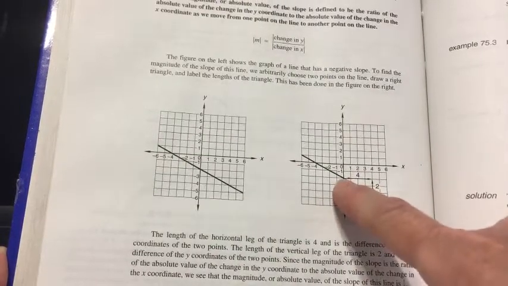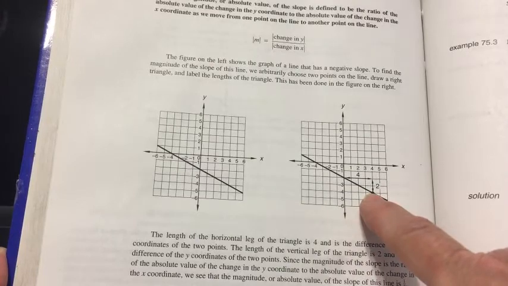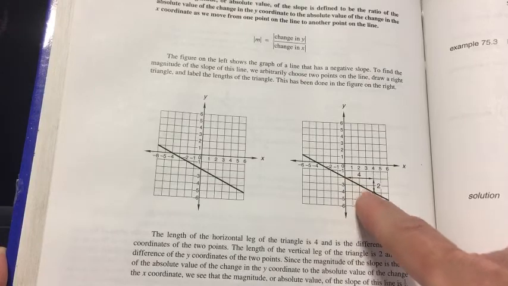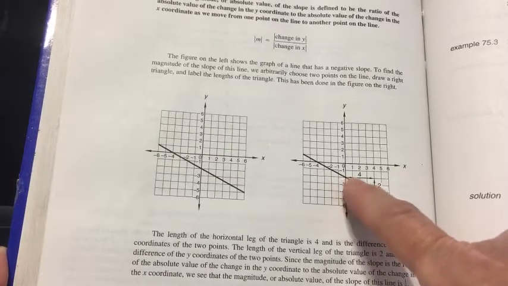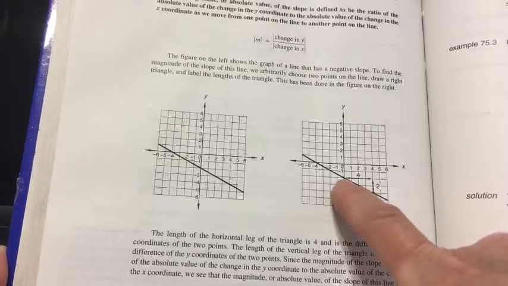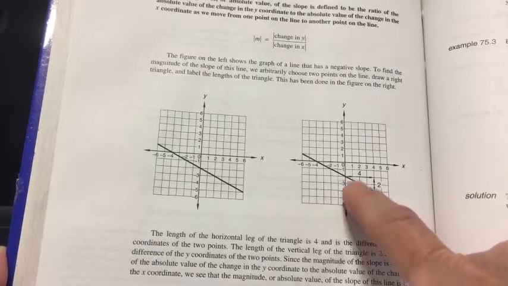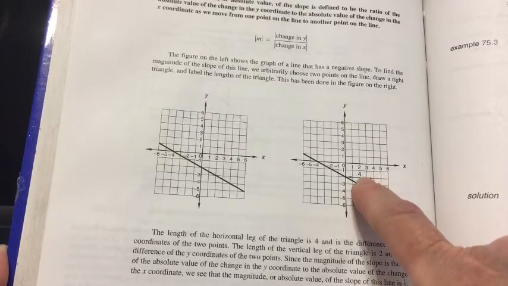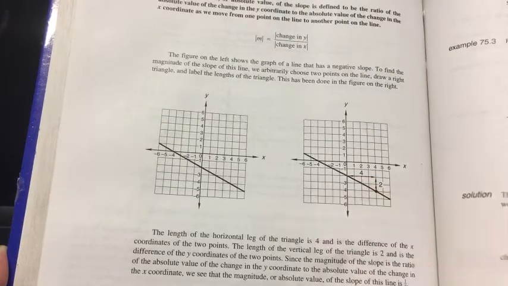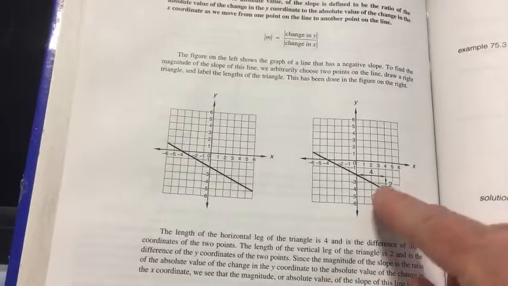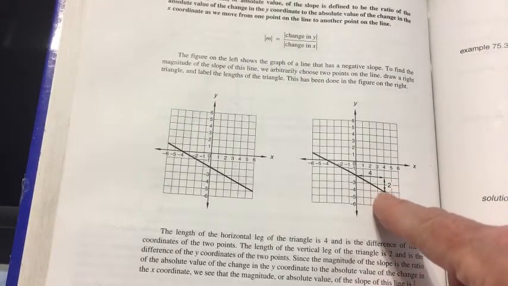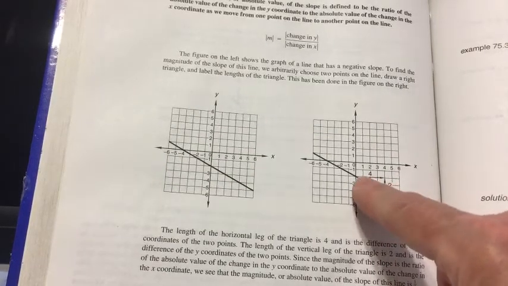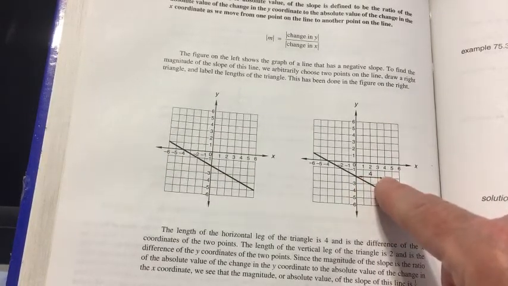They labeled a point here and a point here, and then they said, since this line is the one we're trying to find the slope of, we're going to make a little triangle from point A to point B, and we're going to label the rise and the run. Here, the rise is another name for the change in y, and the run is another name for the change in x.